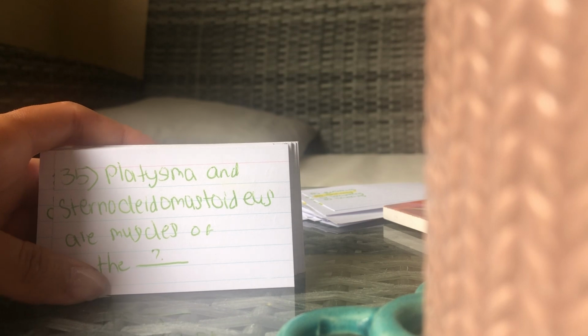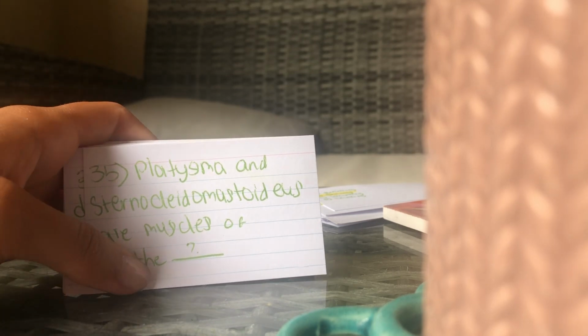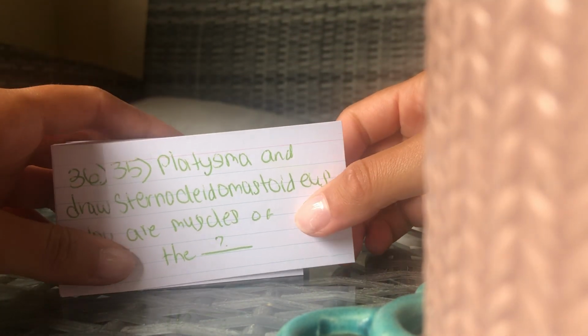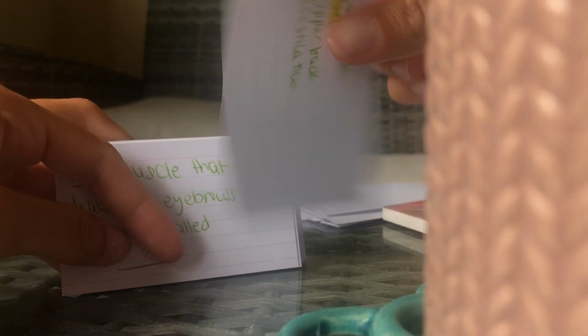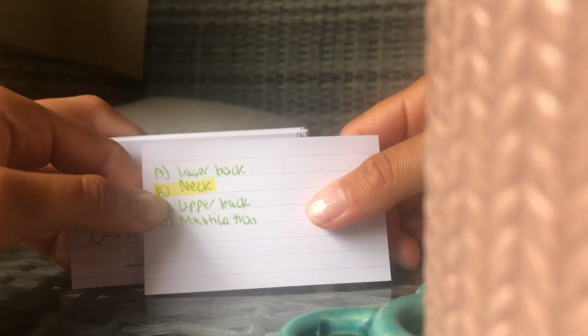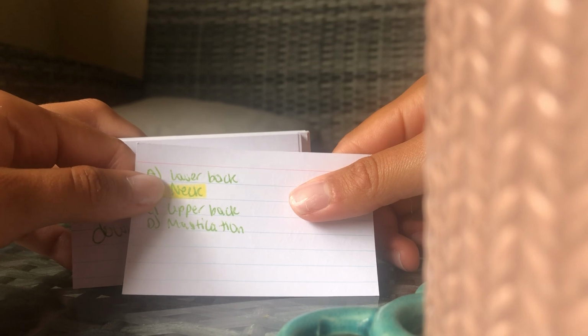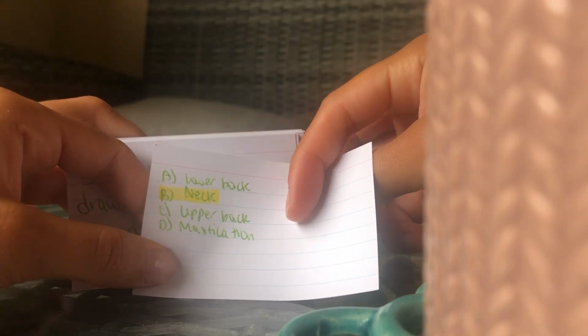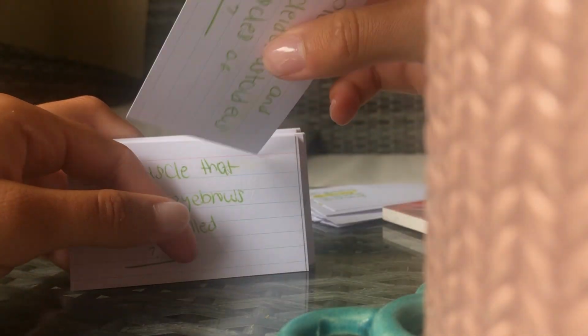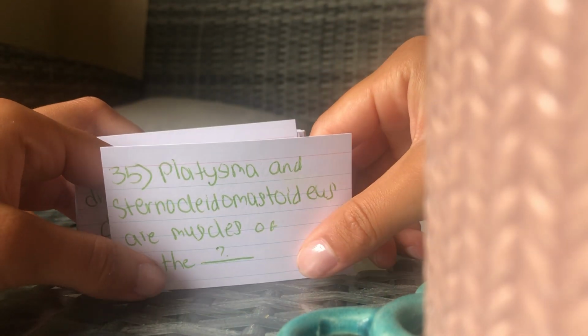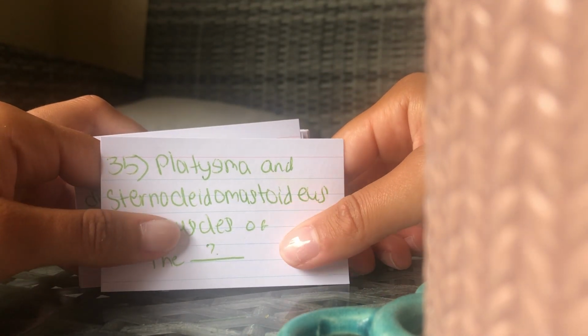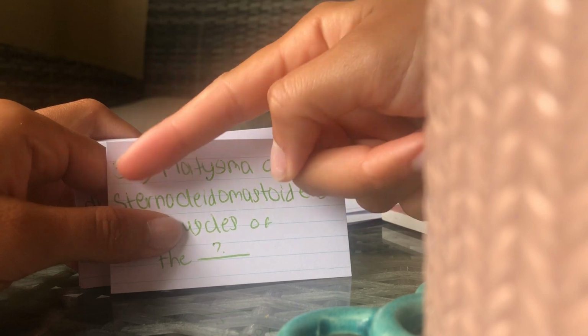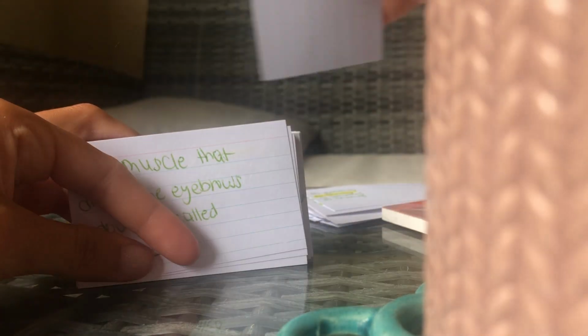Platysma and sternocleidomastoideus are muscles of the neck. Okay, neck. Gotta remember that. I was thinking it was the upper back, but it's not. It's neck. Platysma. I think this is like the back of the neck, this long one.